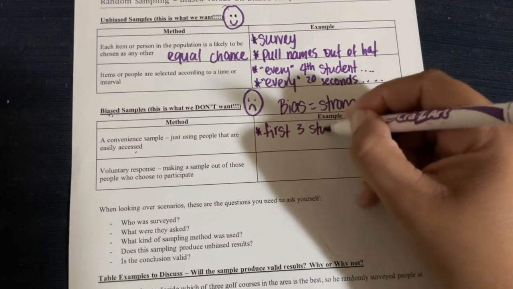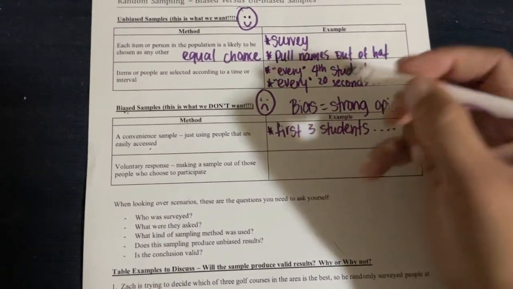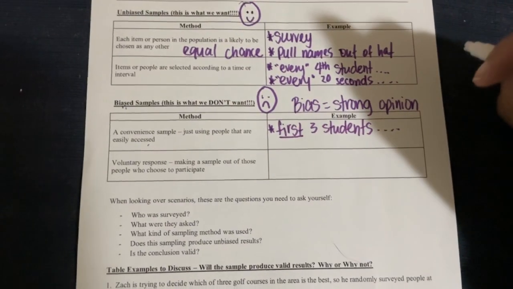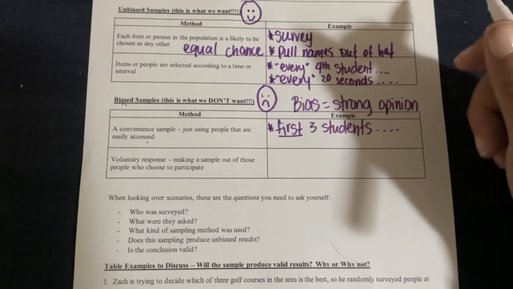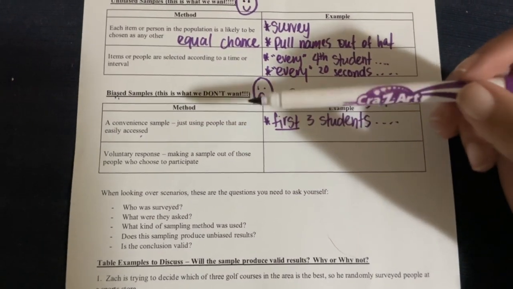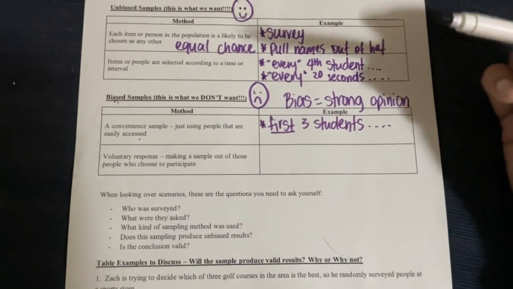Also, it makes it seem like I can get it out of the way. It's easily accessible. So let me just ask the first 3 students. I don't need everyone else's opinions. I'm good. That's an example of bias. You don't want that. You're doing it for your convenience. You're not doing it for accurate conclusions or results.